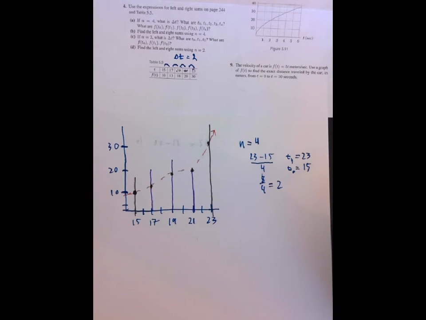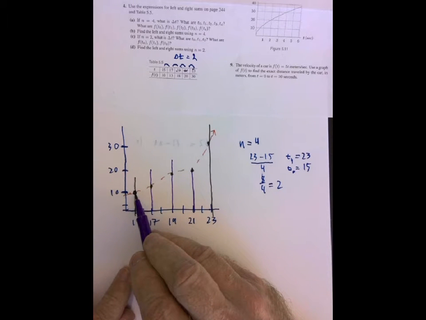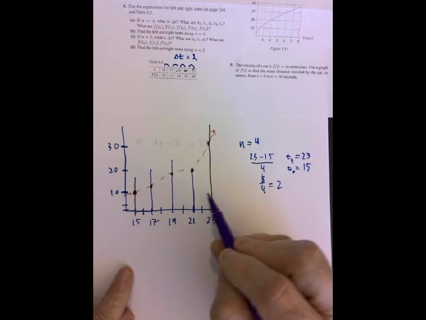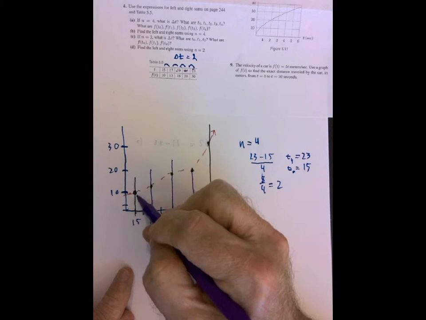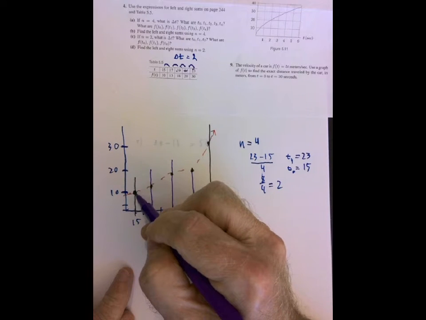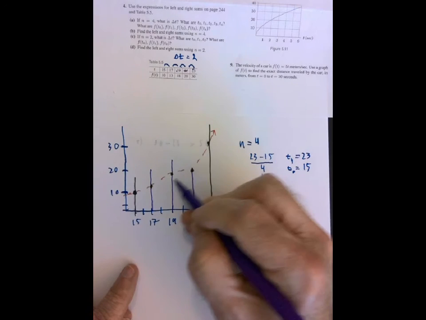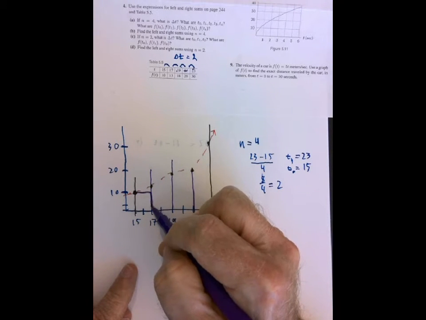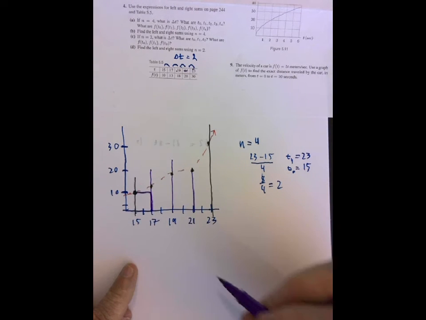Now, they want the left and right sums. The left sum means I'm going to make the rectangle that starts from the left boundary of each of these intervals. So I go up to where the left boundary hits the graph of the function, and I draw over to make the rectangle.